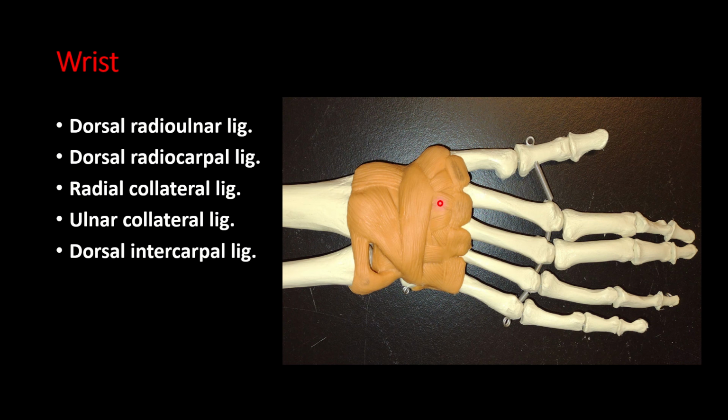Dorsal intercarpal and carpometacarpal ligaments are here. It's the same as in the palmar view of the hand, connecting the carpal bones, and also carpal bones with the metacarpal bones. And finally, metacarpal ligaments.